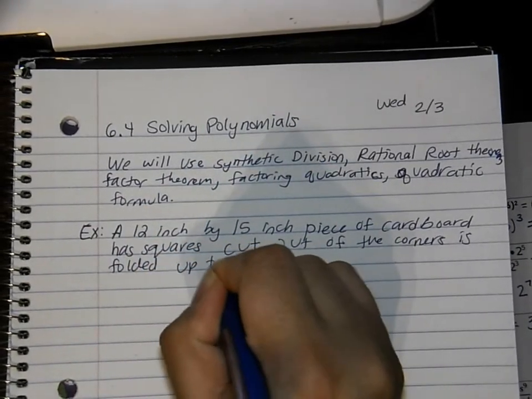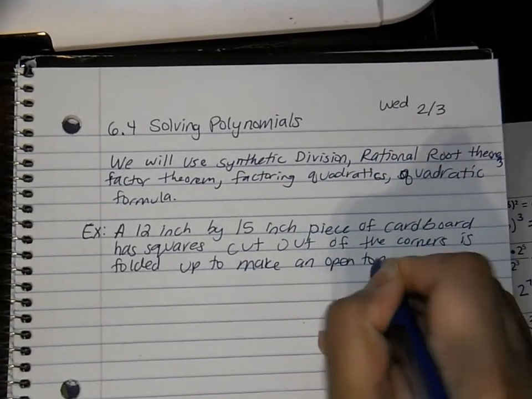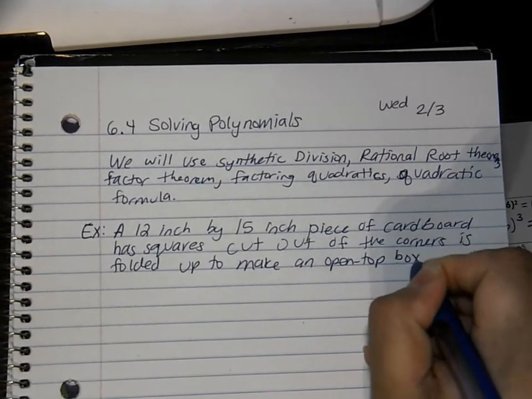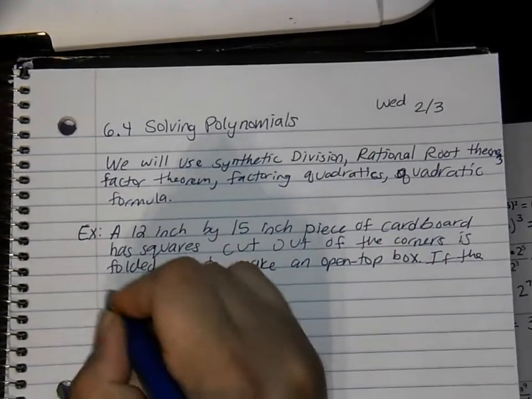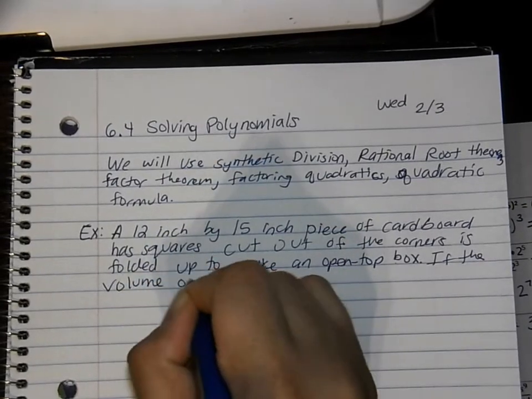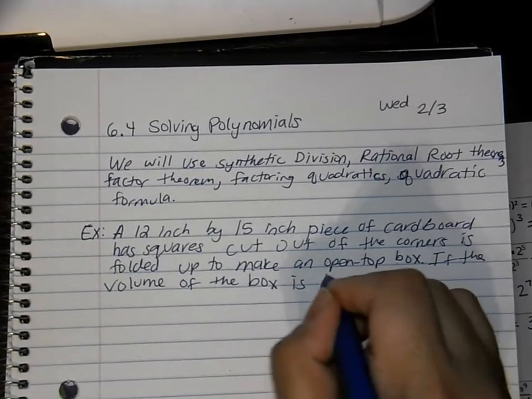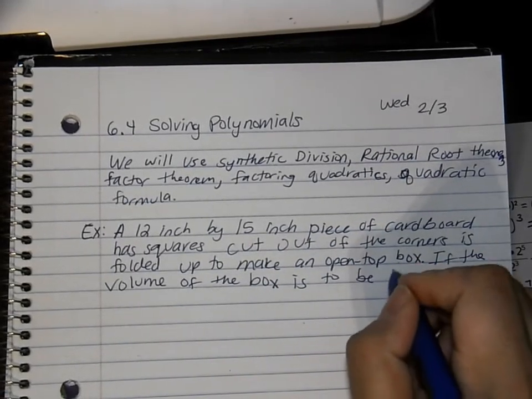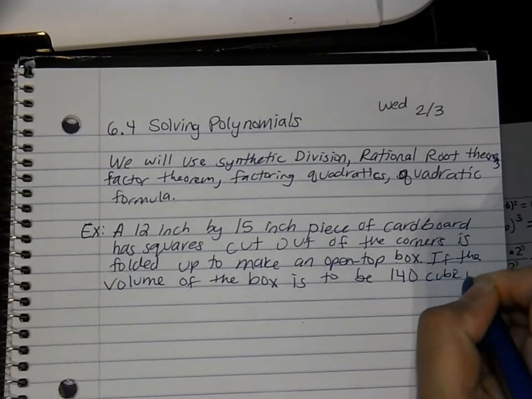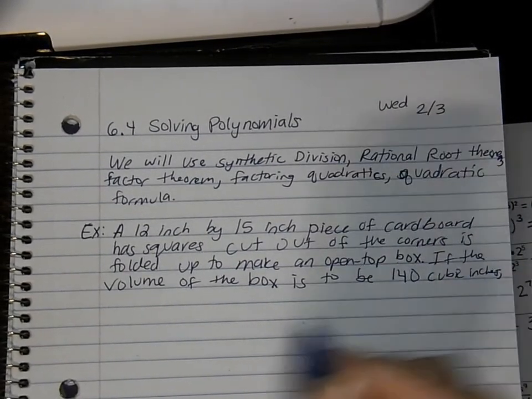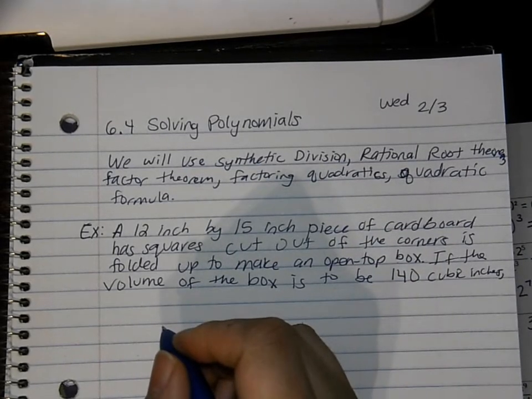If the volume of the box is to be 140 cubic inches, what should the length of the side of the cutout corner squares be?